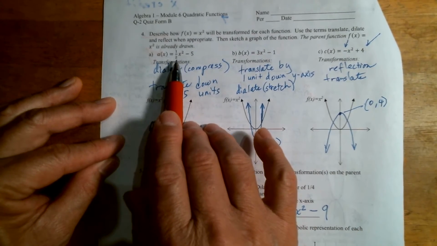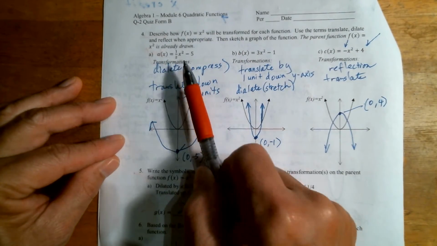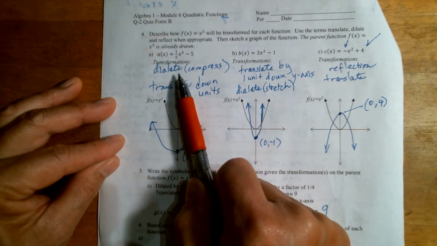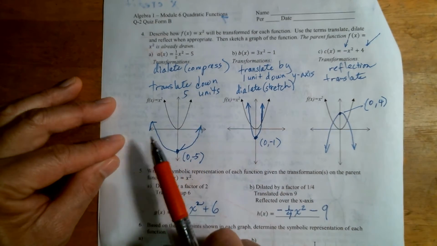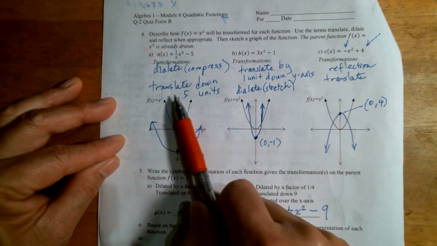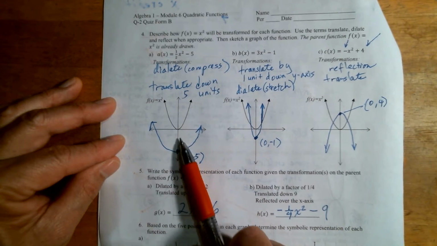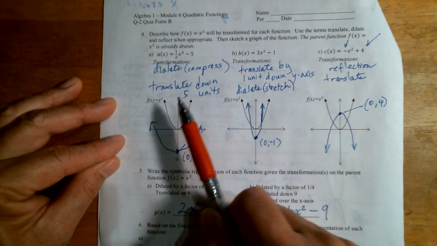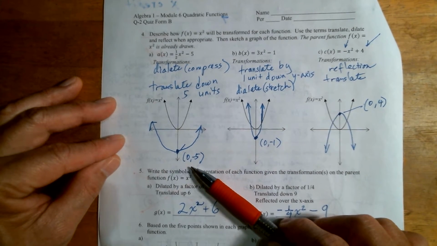It says 1/2 x squared minus 5. Okay, I see two things that are going to change right here. The 1/2 is a dilation because it's a fraction between 0 and 1. It'll compress. It'll be flattened out. And this minus 5 tells me it drops down 5 units on the y-axis. That's what that's for.